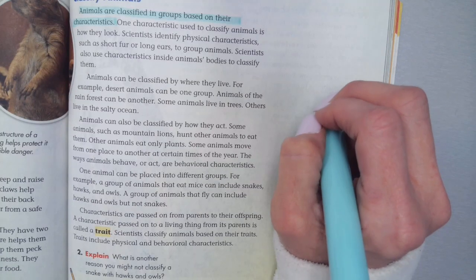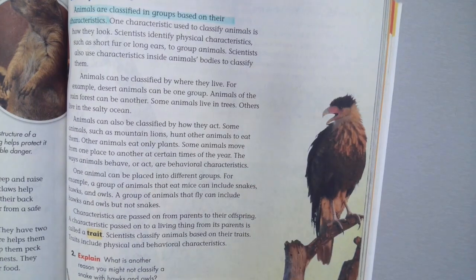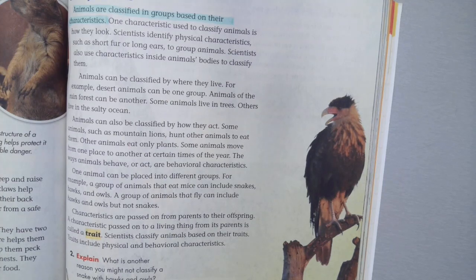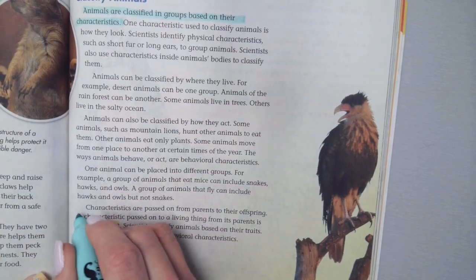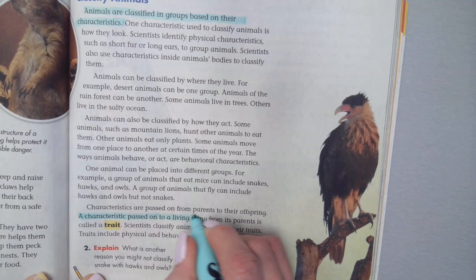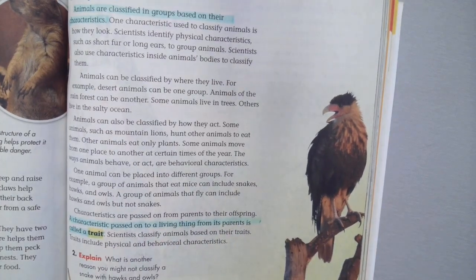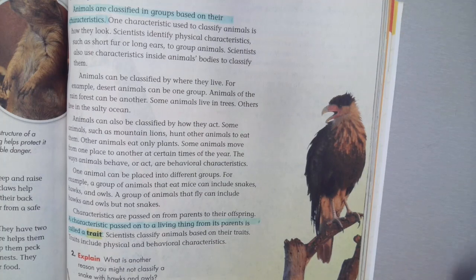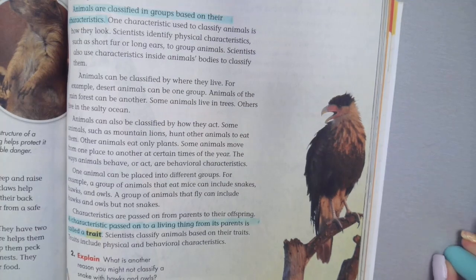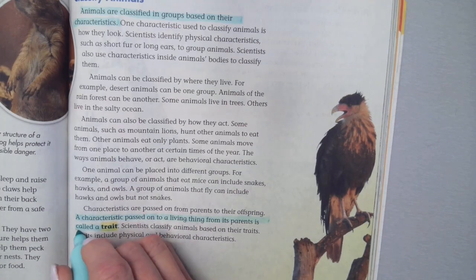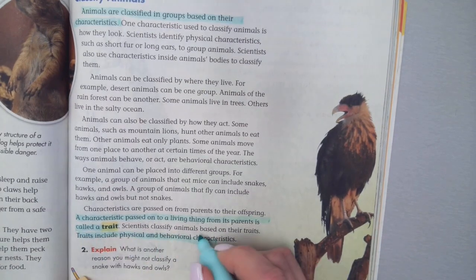Characteristics are passed on from parents to their offspring. A characteristic passed on to a living thing from its parents is called a trait. Scientists classify animals based on their traits. Traits include physical and behavioral characteristics.